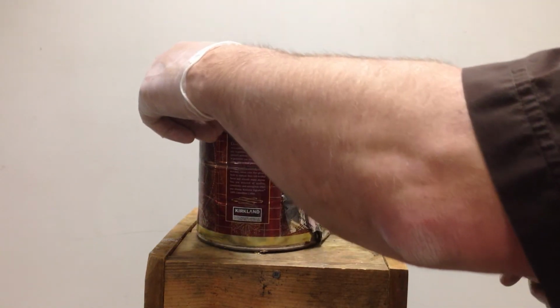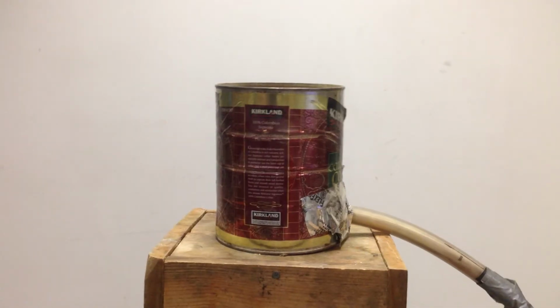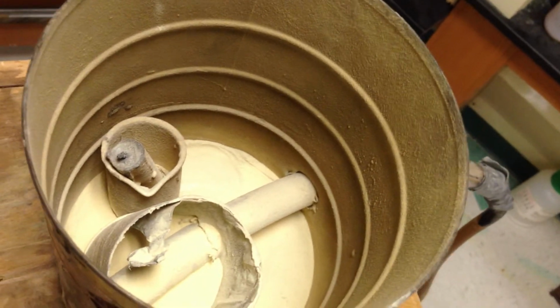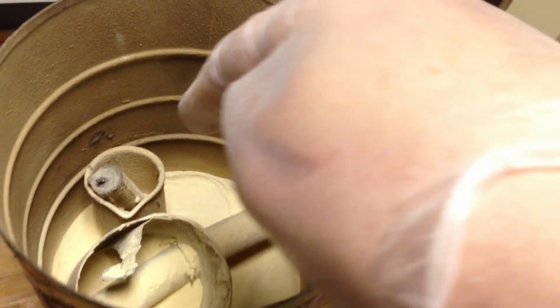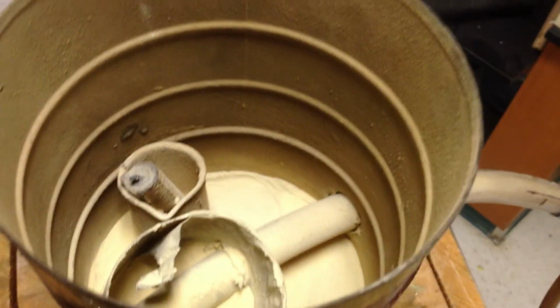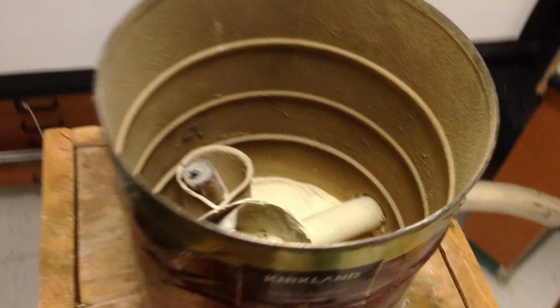it's got a tube coming out, and inside the can I have a candle and I have some more sawdust. So let's take a gander at what's going on inside the can here. So inside the can, you can see the candle, there's my candle I'm going to light, and here's the inner compartment where I'm going to blow air into to create the dust.